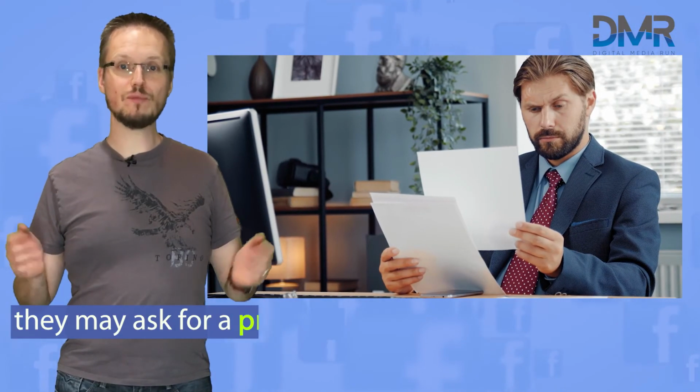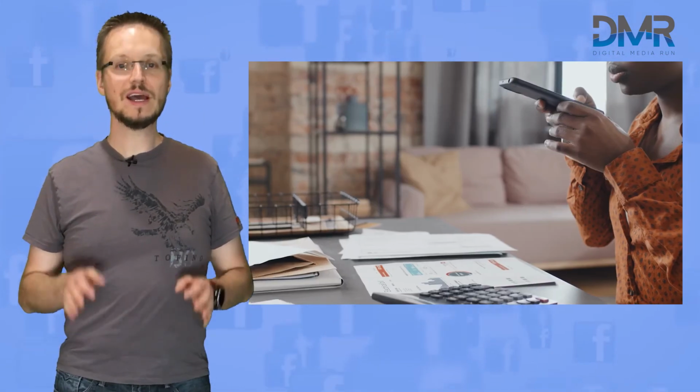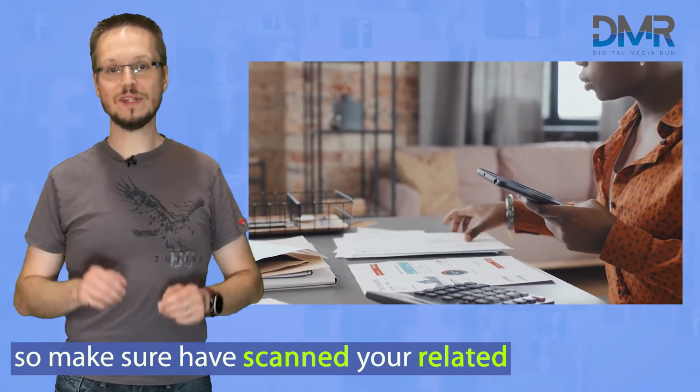But it is to be remembered that they may ask for a proof of ownership of your business in the form of different documents, so make sure you have scanned your related documents.